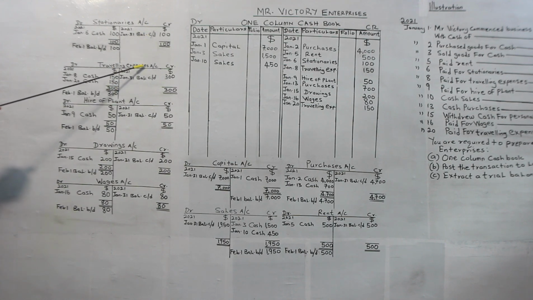Also, for traveling expenses account, you can see February 1st, balance brought down 300. For February 1st, balance brought down 50. That's for hire of plant account. For the drawings account, balance brought down February 1st, 200. For wages account, balance brought down 80 on February 1st.